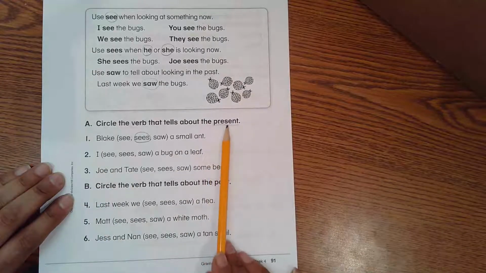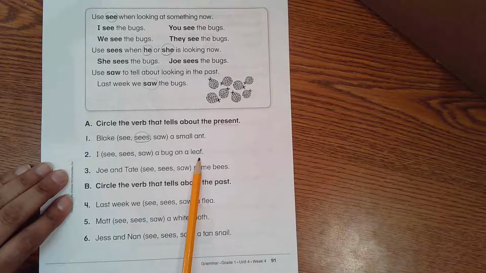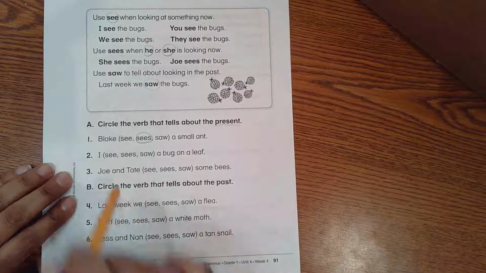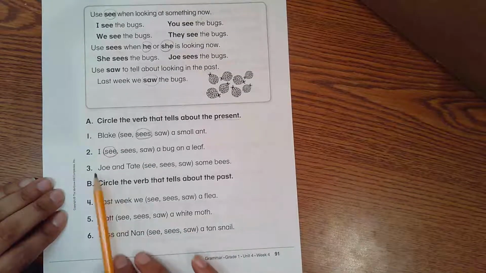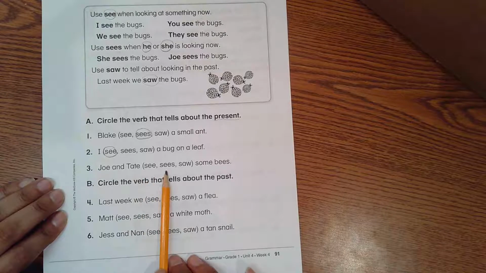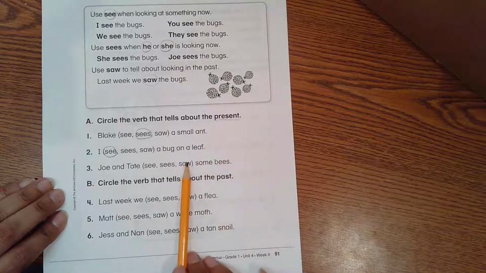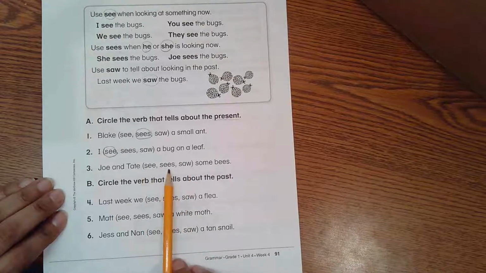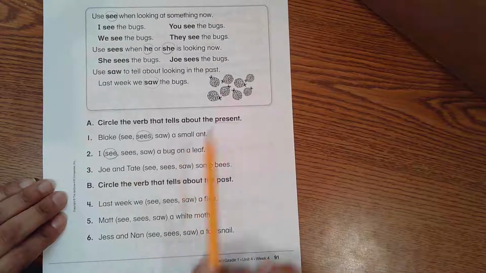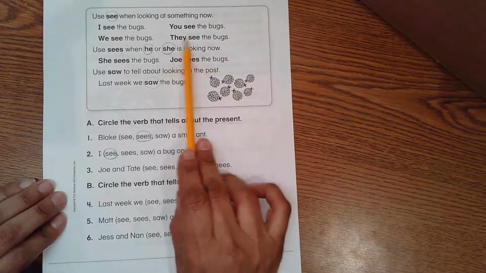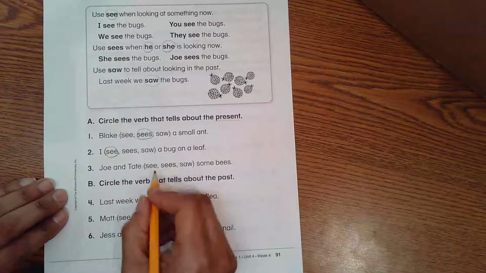Remember, I'm still looking for present tense. I see or I sees a bug on a leaf. I see. Very good. So circle see. Number 3. Joe and Ted see or sees or saw some bees. Present tense, saw is not that option, so I have see or sees. I know Joe and Ted is more than one. So they use the verb see.